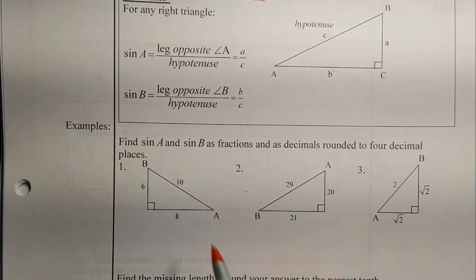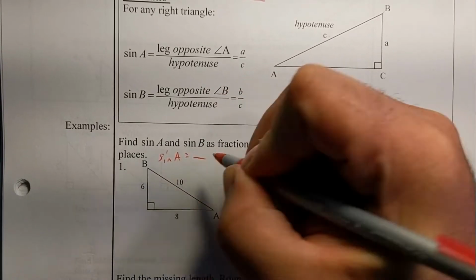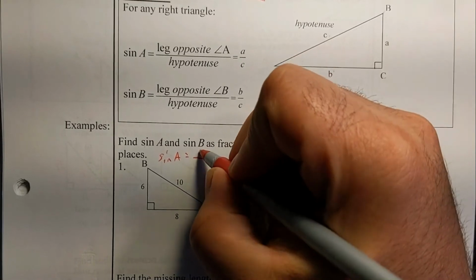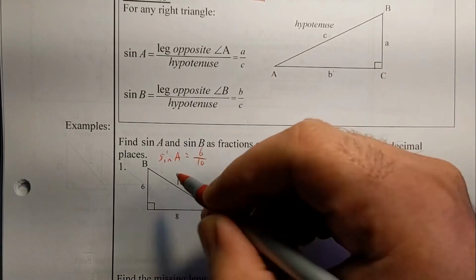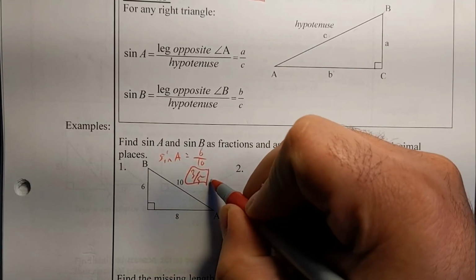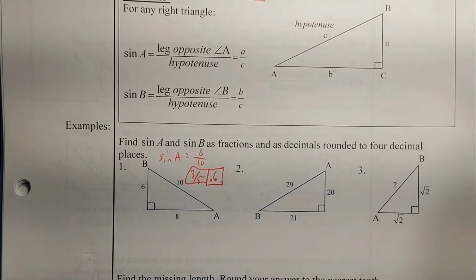Right here it says find the sine of A and the sine of B as fractions and as decimals and round to 4 decimal places. So if we're doing the sine of A, from here my opposite is 6, my hypotenuse is 10. Now as a fraction I can reduce this down, it's 3/5. As a decimal it's going to be 0.6. So you're supposed to give me both answers on this.